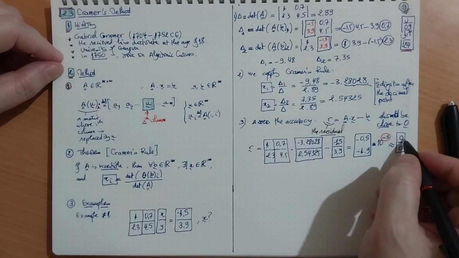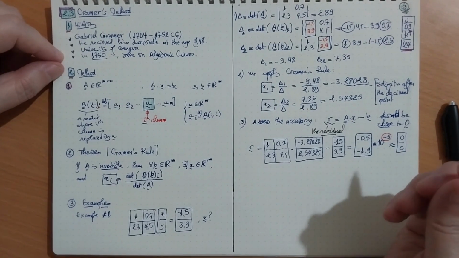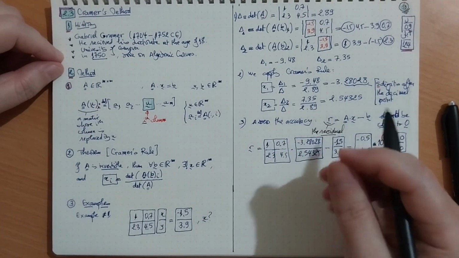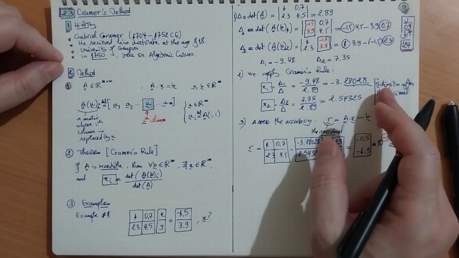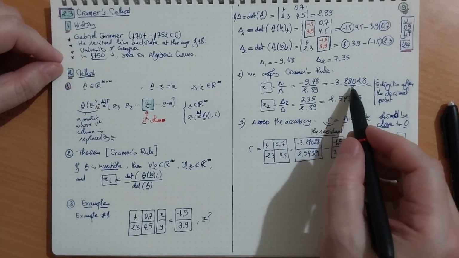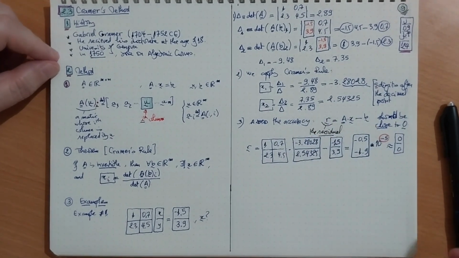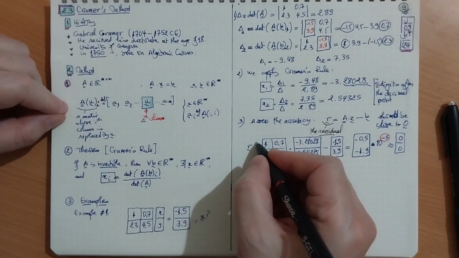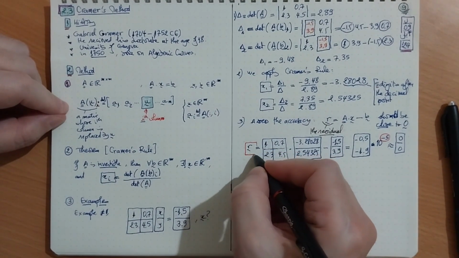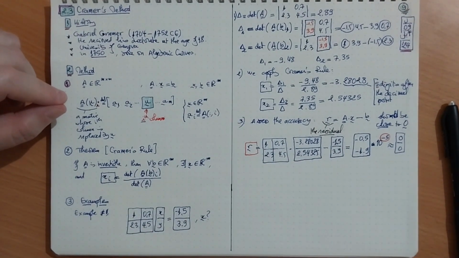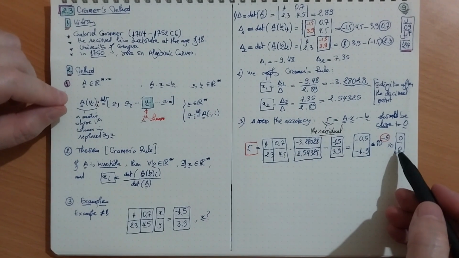So it must be close to 0 according to what you have used as precision. Precision here is 5 digits after the decimal point. So this is a way to check the accuracy of your result. You calculate the residual and make sure it is close to 0.